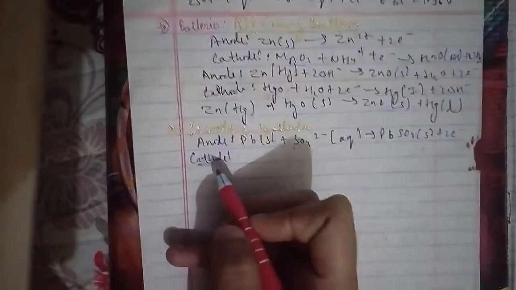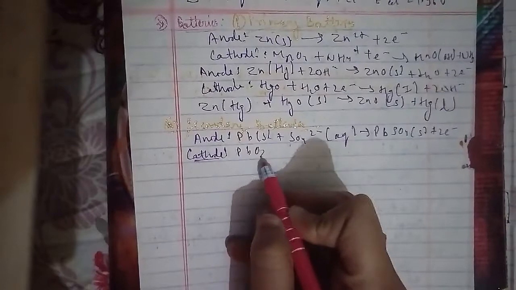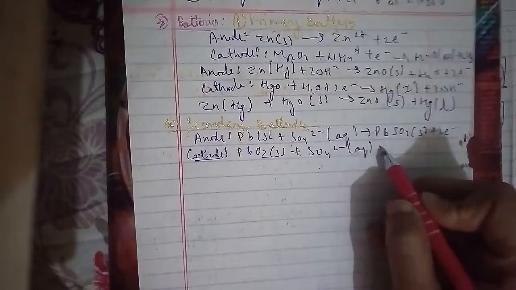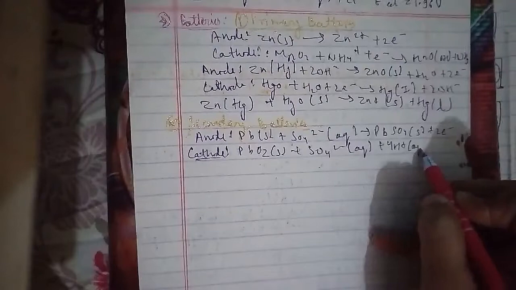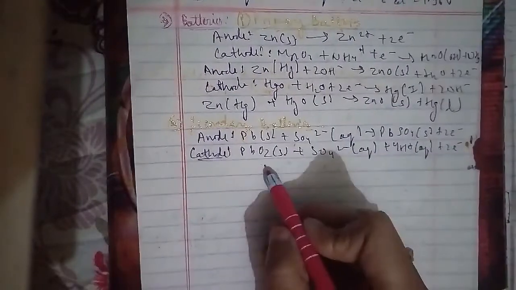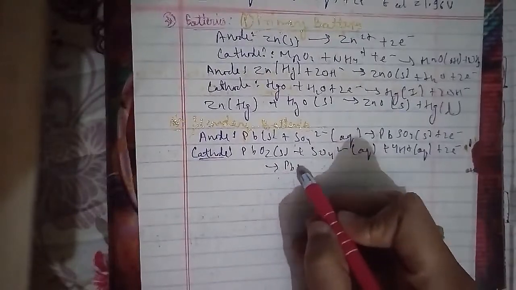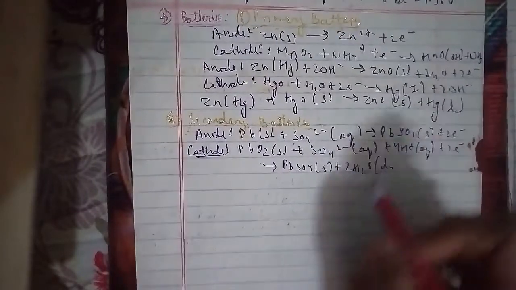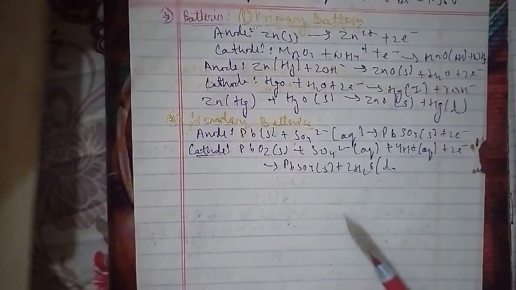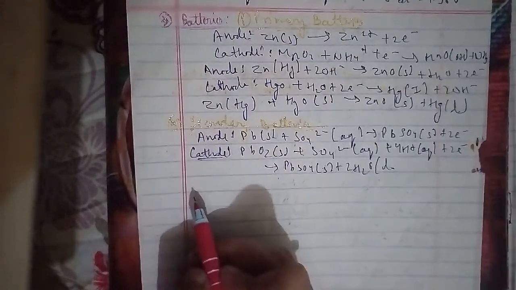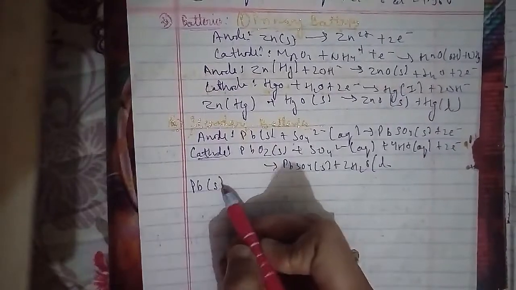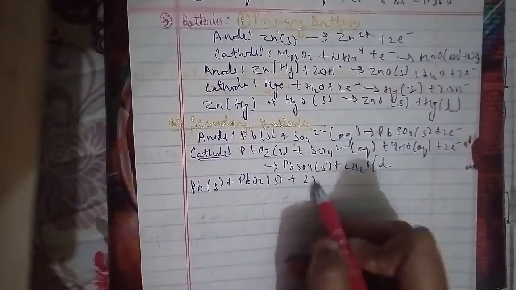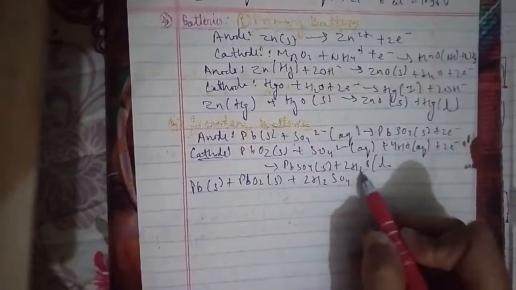The overall cell reaction, combining the cathode and anode reactions, is Pb(s) + PbO2(s) + 2H2SO4(aq) gives 2PbSO4(s) + 2H2O(l). On charging the battery, the reaction is reversed and PbSO4 at the anode and cathode is converted into Pb and PbO2 respectively.